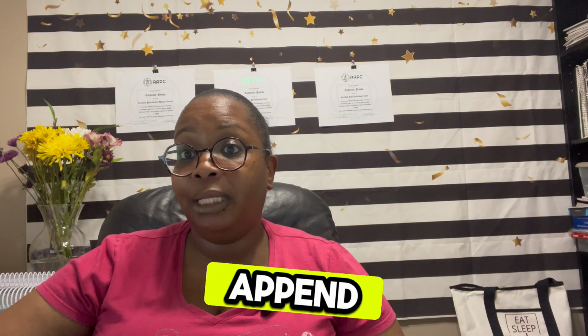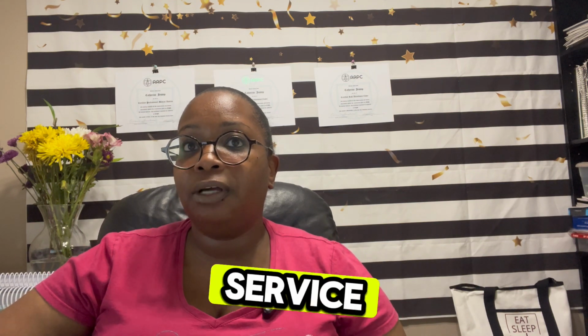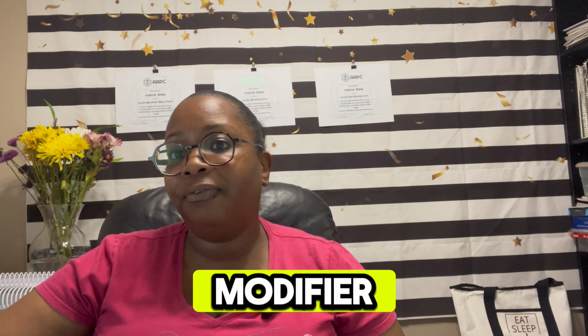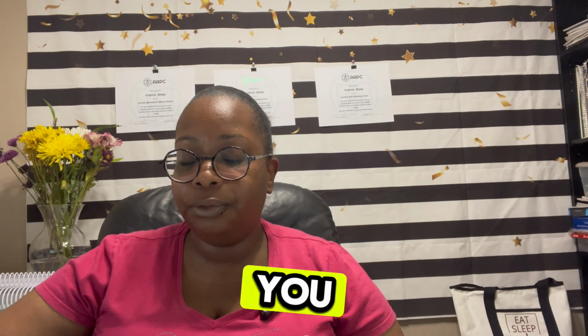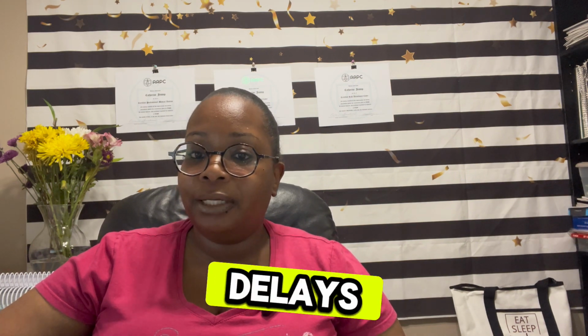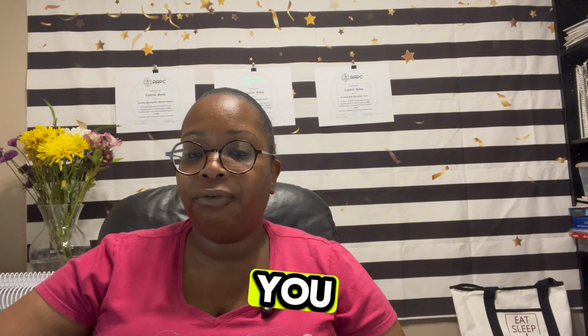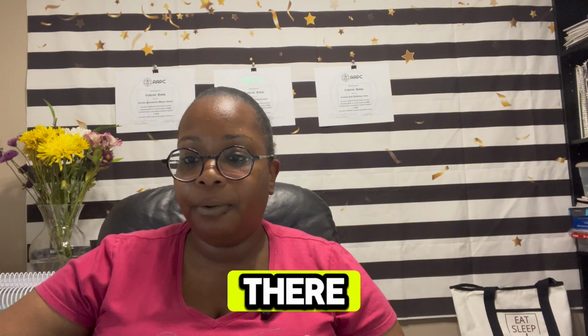And you need to go ahead and make sure you append those to the codes because especially if you are reporting place of service 02 or place of service 10 and you don't have the modifier, your claim will be denied. So you don't want to have any delays in reimbursements because you forgot to put the modifier on there.